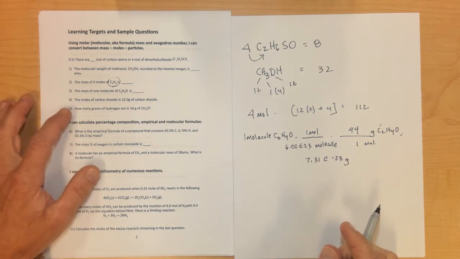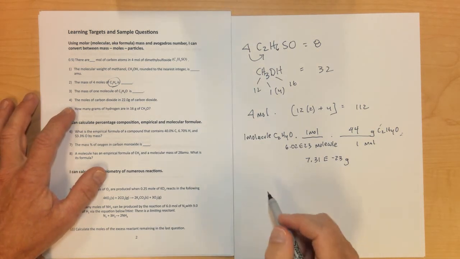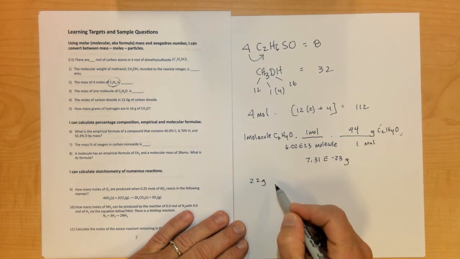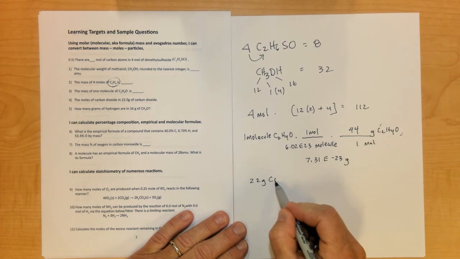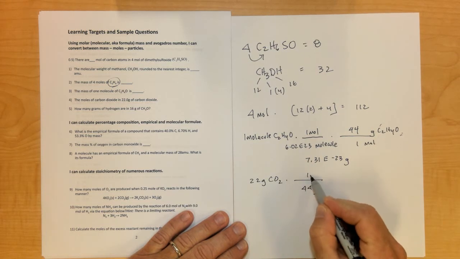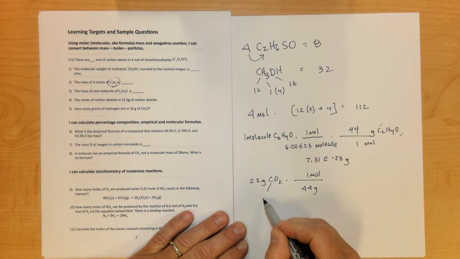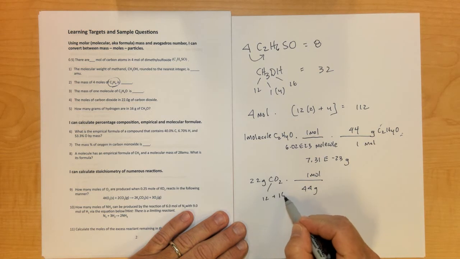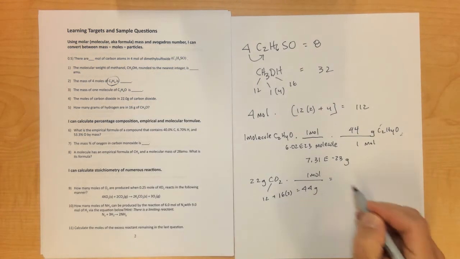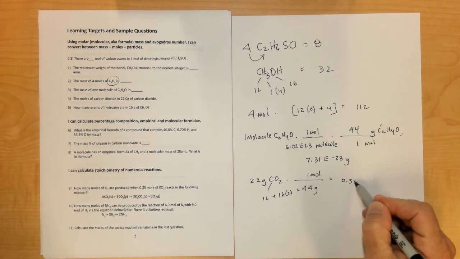Number 4. The moles of carbon dioxide in 22 grams of carbon dioxide. Well, for 22 grams of carbon dioxide, there's 44 grams in 1 mole of carbon dioxide. When I add up 1 carbon plus 16 times 2, that gives me that. I got those numbers from the periodic table, and so it ends up being 0.5 moles.